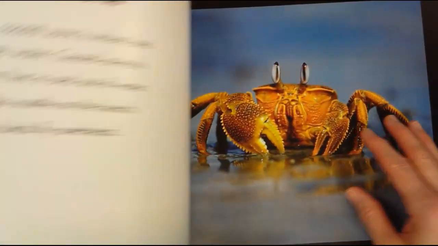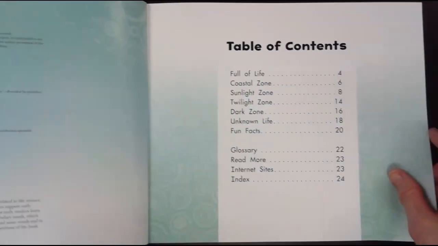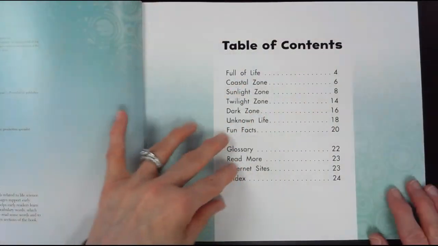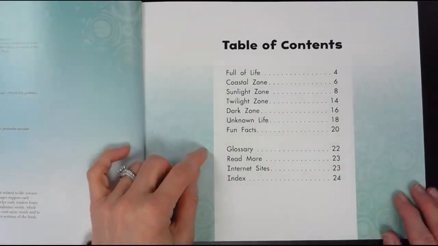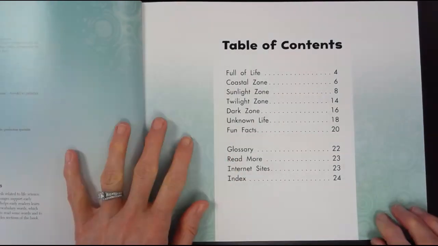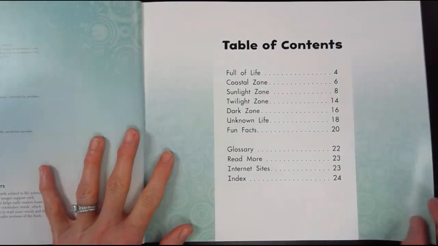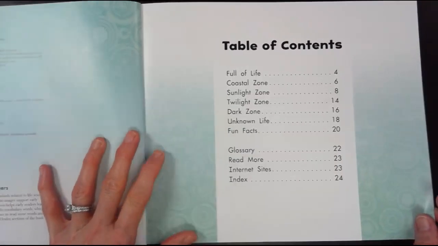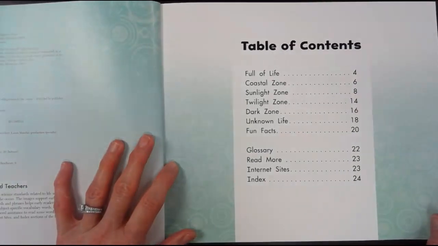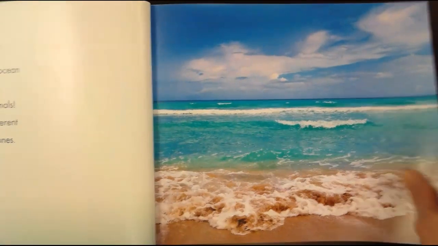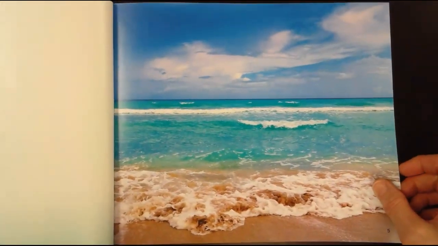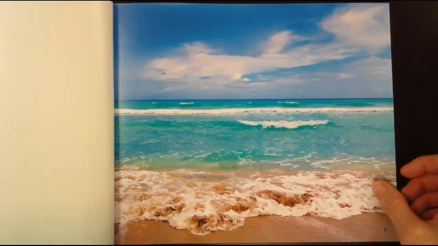All right. So the table of contents is really cool because it can help you find information more quickly, especially if you're doing something like research, if you're trying to research something for science. All right, so I'm going to read the whole book to you because it's super interesting, and I love ocean animals and the ocean. I mean, what's not to love? All right, look at that beautiful picture. That's so pretty. Full of life.